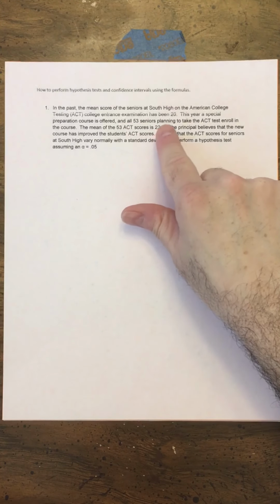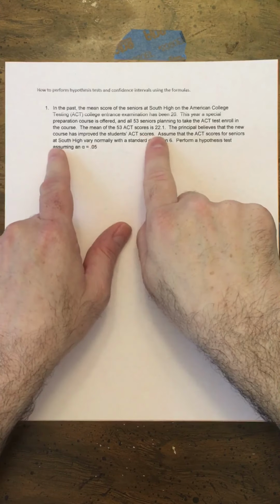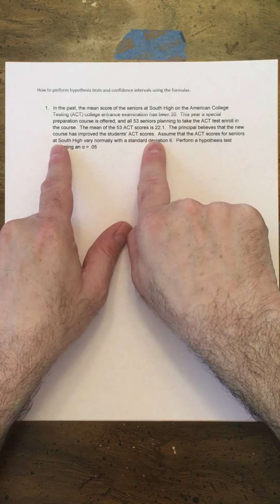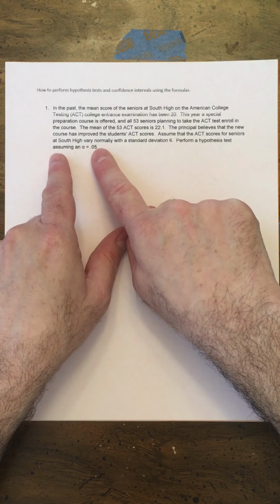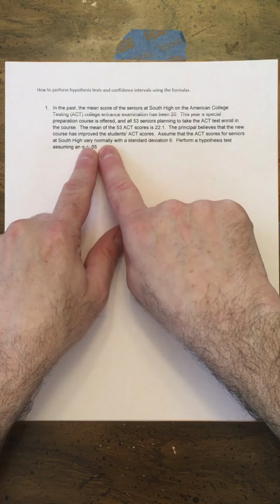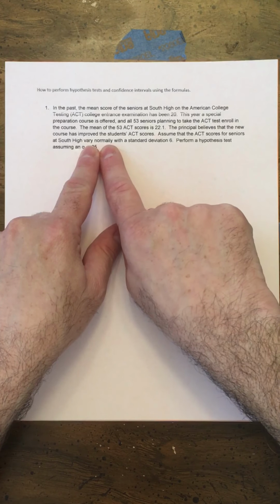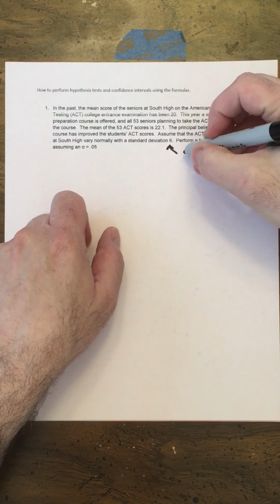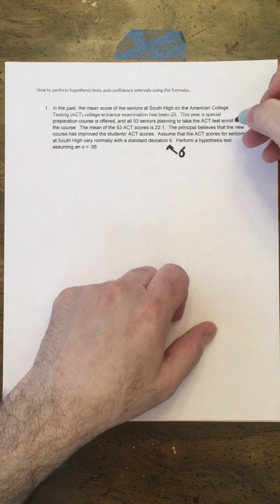In the past, the mean score of the seniors at South High on the ACT tests has been 20. This year, a special prep course is offered, and all 53 seniors planning to take the ACT enrolled in the course. The mean of the 53 ACT scores is 22.1. The principal believes that the new course has improved the students' ACT scores. Assume that the ACT scores for seniors are normally distributed. Okay, so one of the conditions is met here, with a standard deviation of 6. This will be the population standard deviation, so we're going to use a z-test and not a t-test.